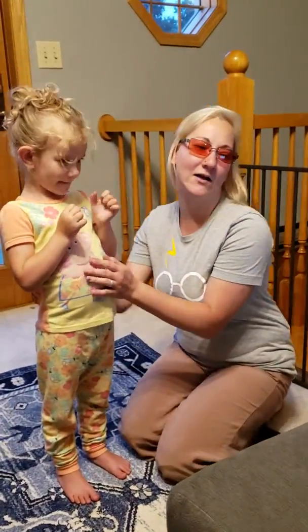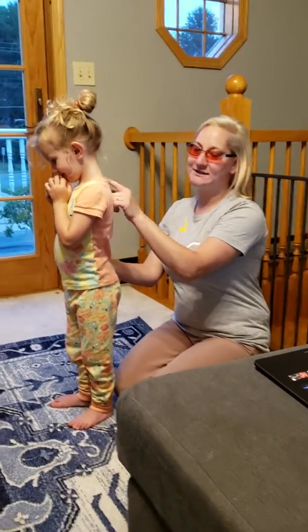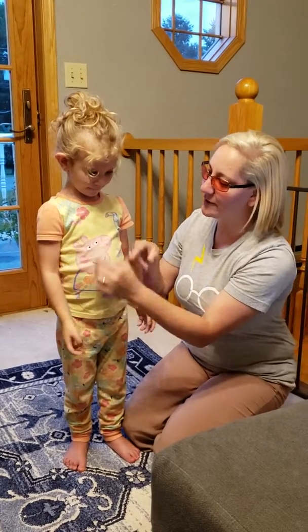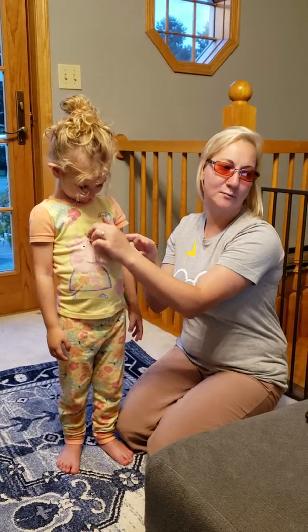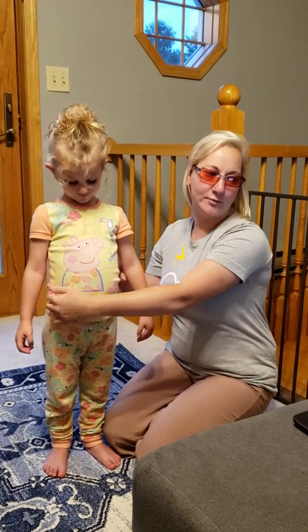Ready? All right, turn around. We have our cervical vertebrae, which is C1 through C7. Turn back around. Drop your arms. We have our diaphragm, which is the muscle that separates your abdomen from your chest. The external abdominal oblique muscles.